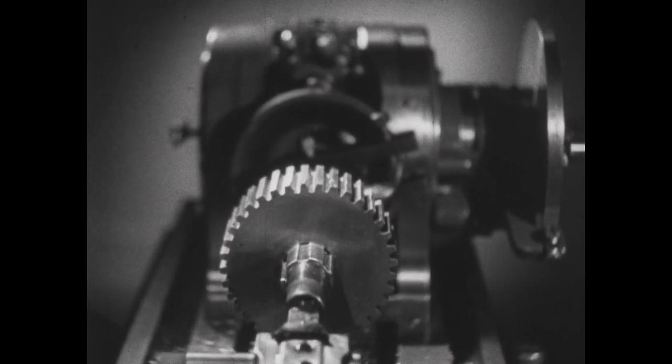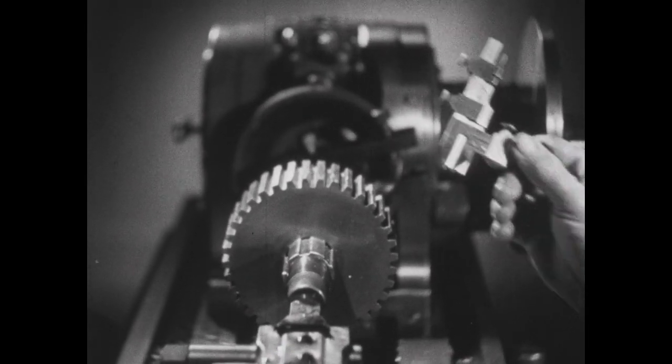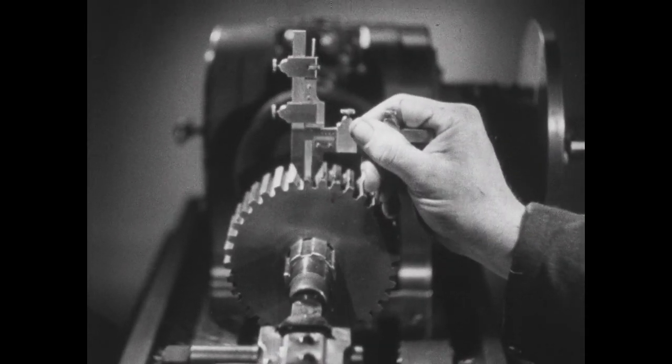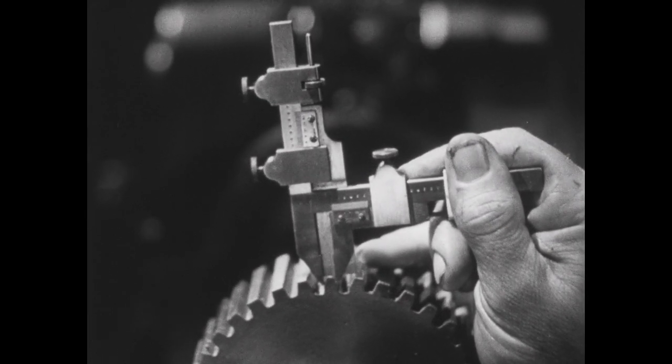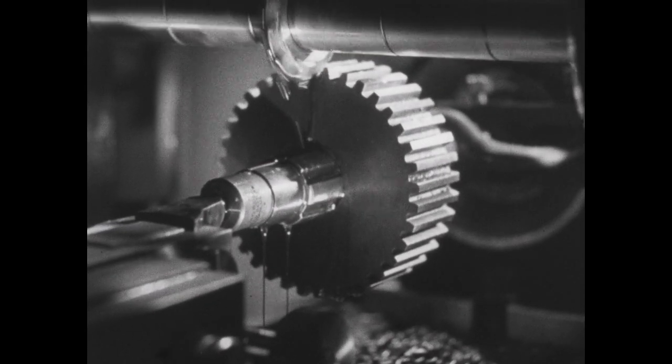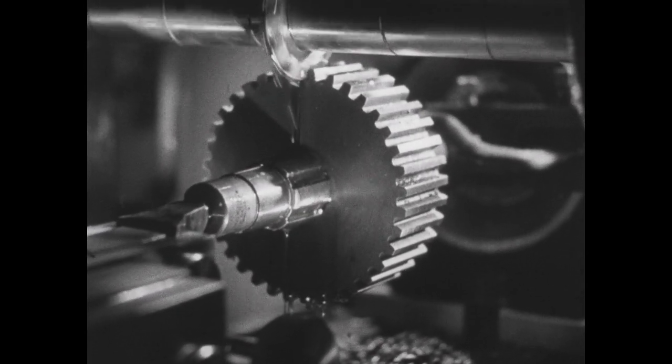The thickness of the tooth is always measured on the pitch line. The reading must correspond to the specifications called for on the blueprint. The finishing cuts can then be made around the entire gear.